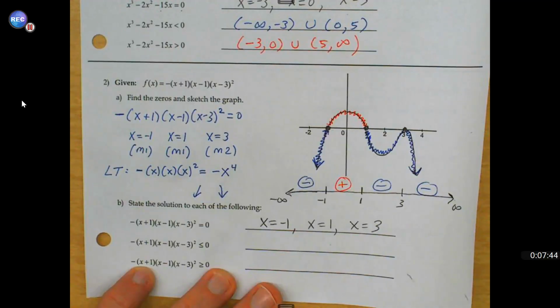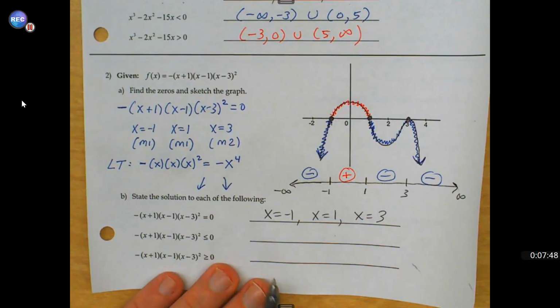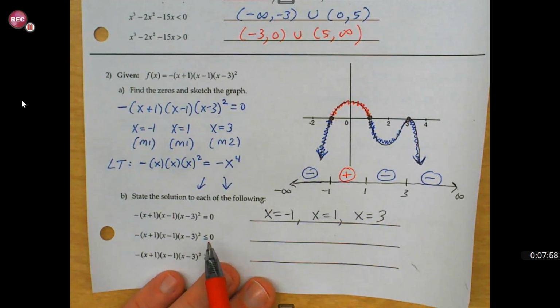Okay, so number line's all set. Now we're just going to write our solutions down here. So the only difference between this one and the last one, I did put a bar on it. So the bar just means tell me where the function's under the x-axis and also on the x-axis.